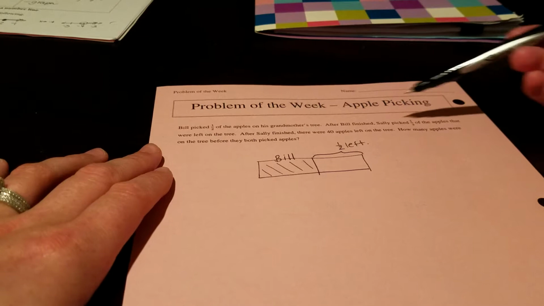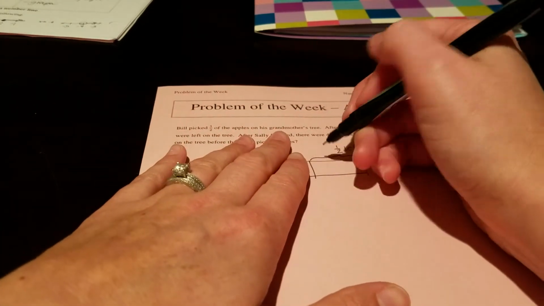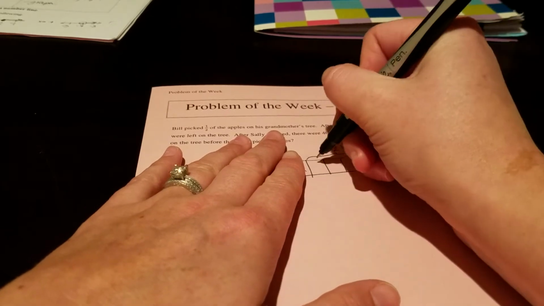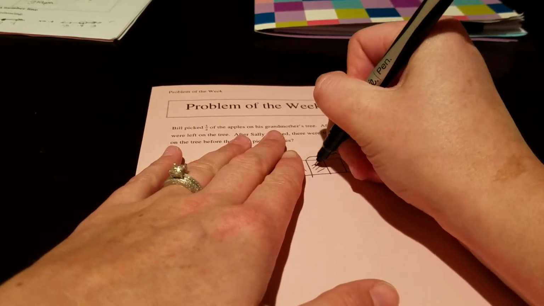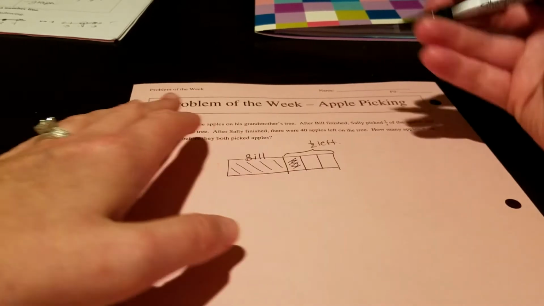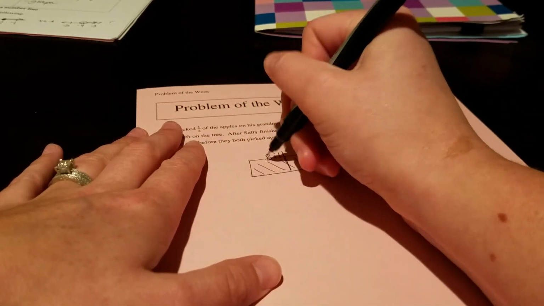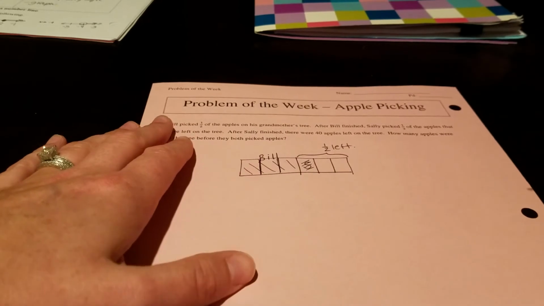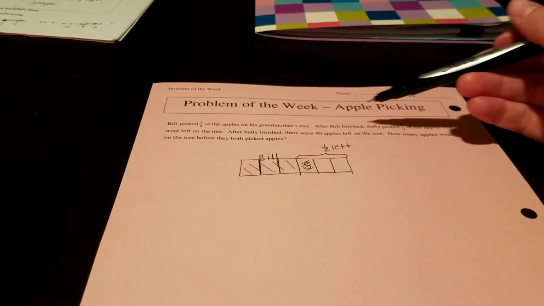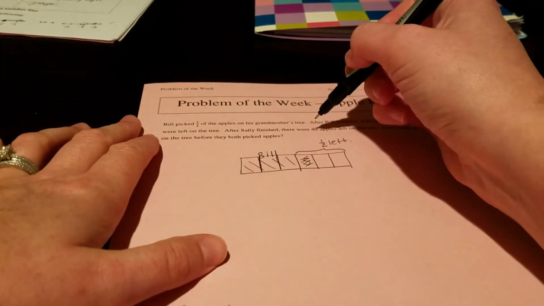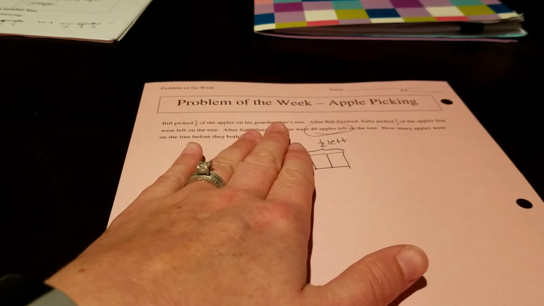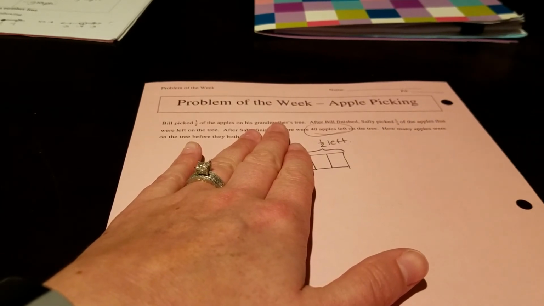Sally picked a third of what was left on the tree, so this half we now have to split into 3 parts, and she picked one of them. That's Sally. Now, this was a half split into 3 parts. This can also be represented by those same 3 parts so that the tree is divided into 6 parts. That will help you to finish the rest of the problem because after Sally was done, there were 40 apples left. Look back at the sample. How did we do that with the 40?